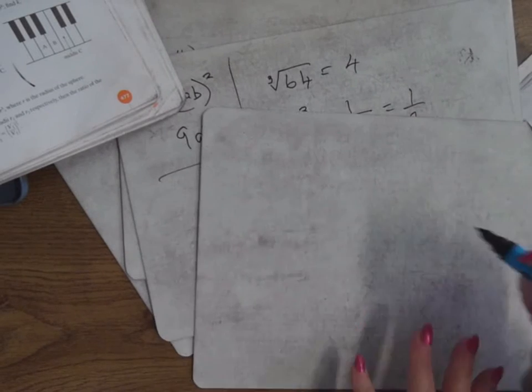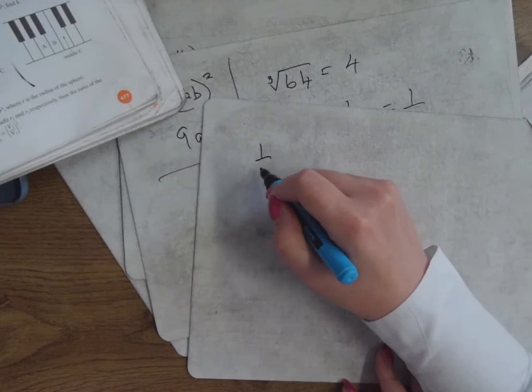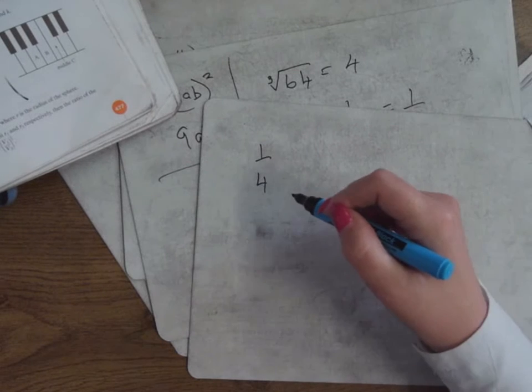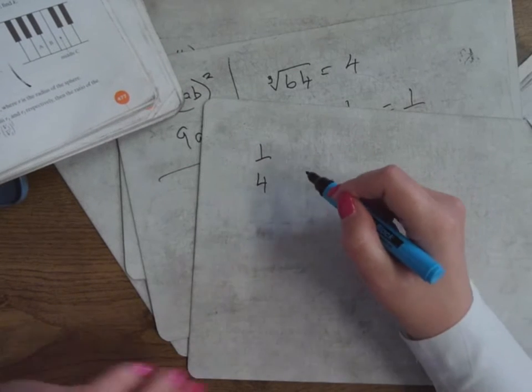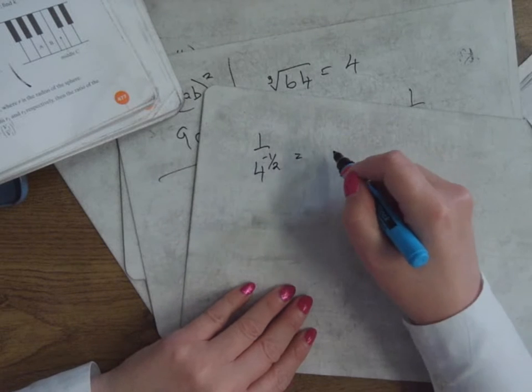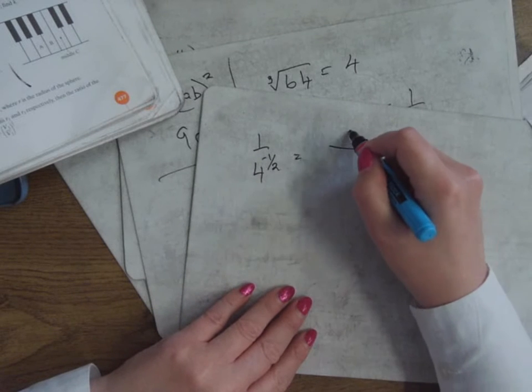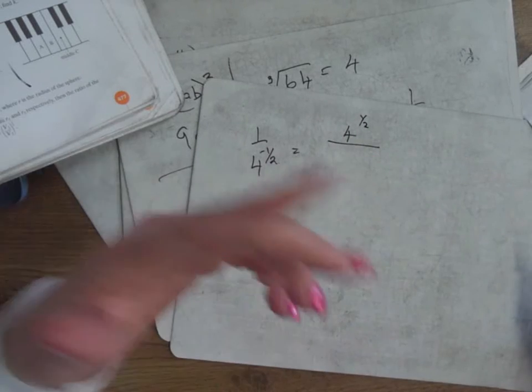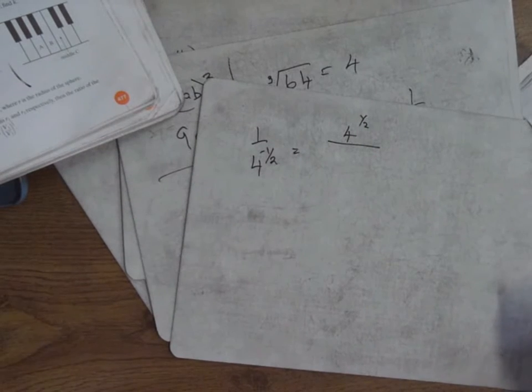And then the last one is 1 all over 4 to the power of minus a half, is it? Minus a half. Okay, we can't deal with it because it's negative, so it's downstairs. Let's bring it upstairs and make it 4 to the power plus a half. Right, there's nothing left downstairs, so you can just put in a 1 if you want, or you can just leave it blank.